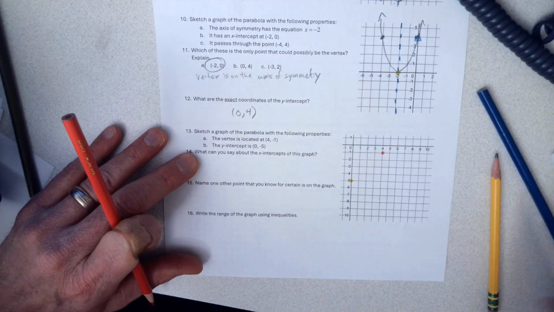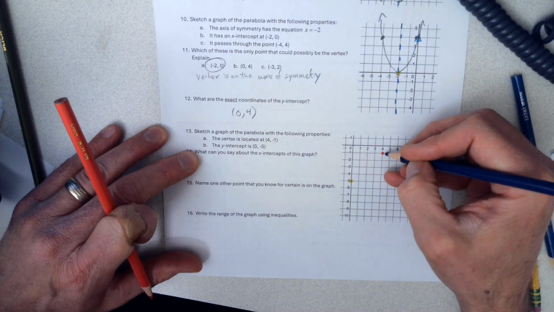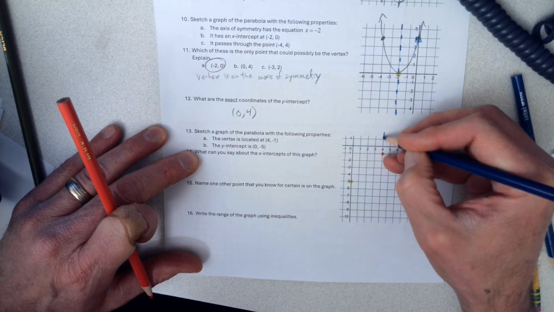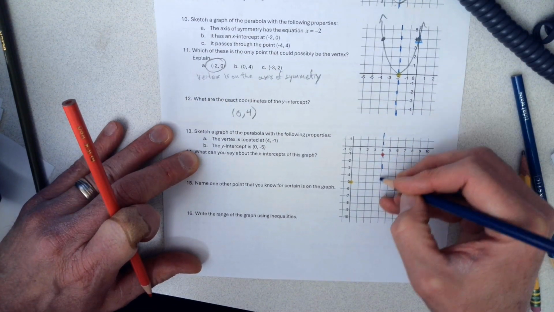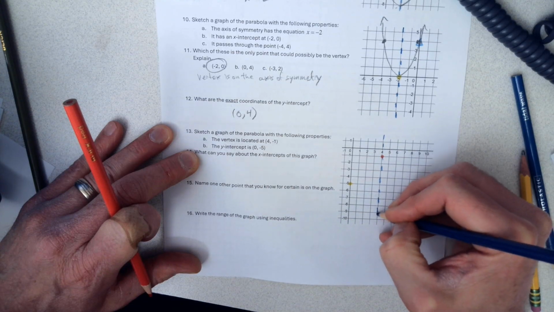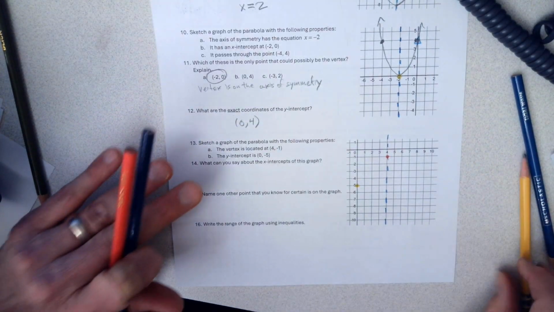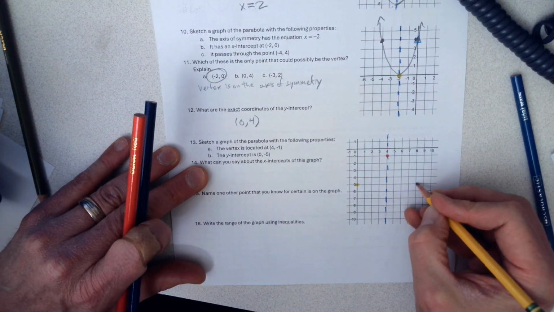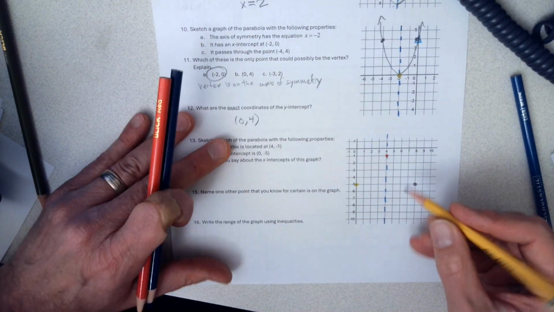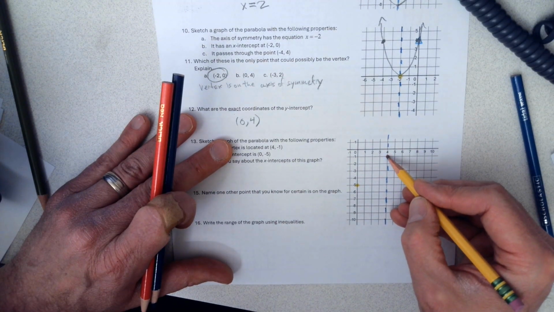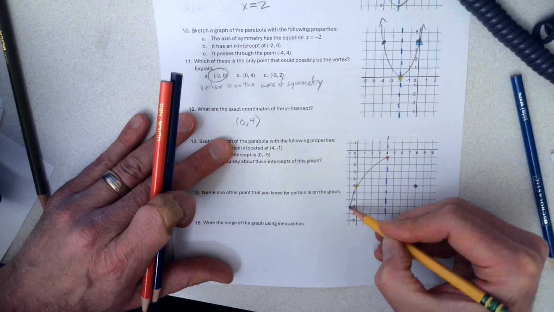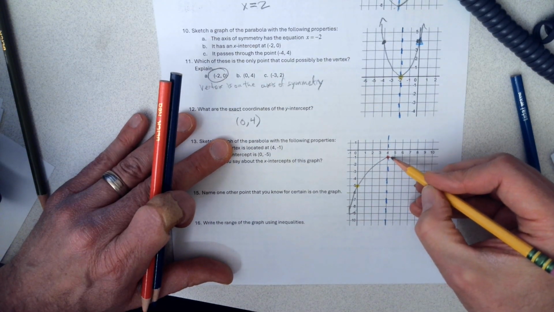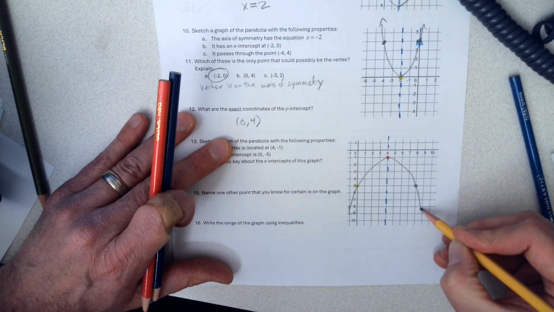Since this is the vertex, that means my axis of symmetry must be right there, and I can reflect this point across that line and get another point right there. It's enough to give me an idea of what this graph looks like. It clearly has to open down. I don't really have any other choice in the matter there.